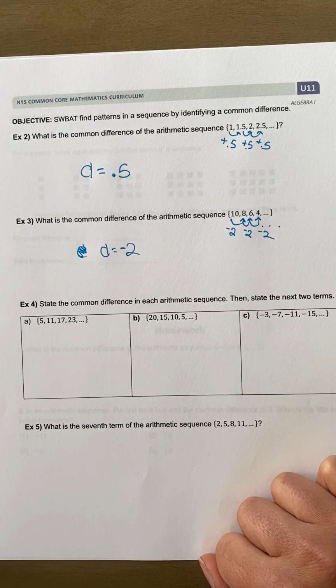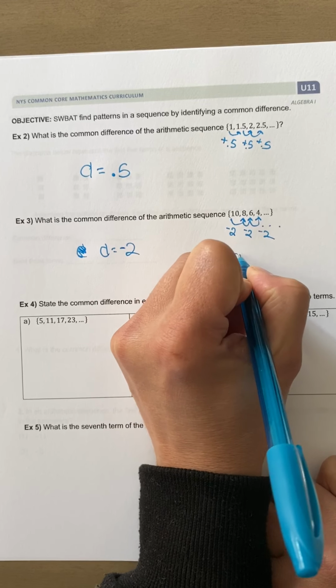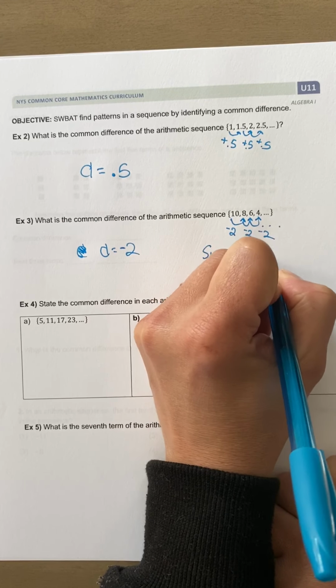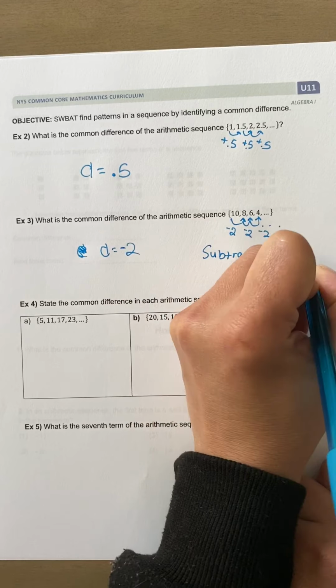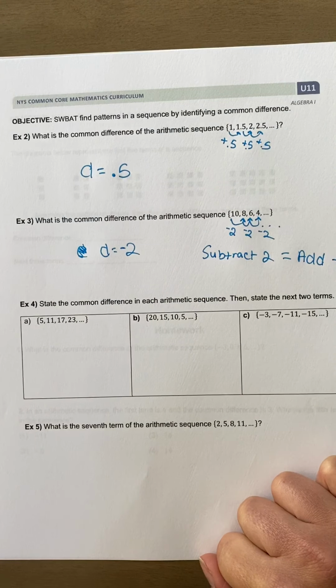I'm not adding 2 every time. I'm actually going smaller. So we're technically adding a negative 2. Remember, subtracting 2 and adding negative 2 are equal. These are synonyms of one another.